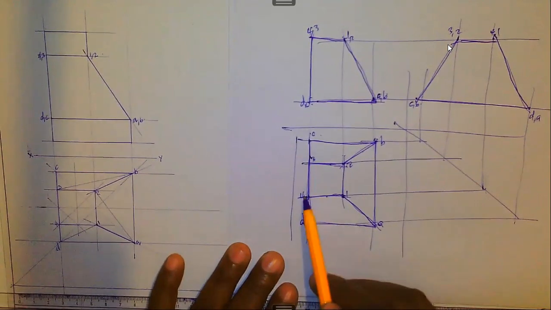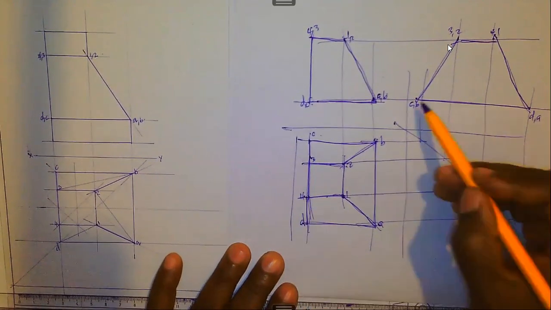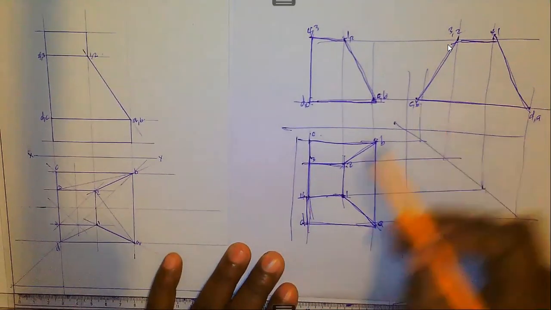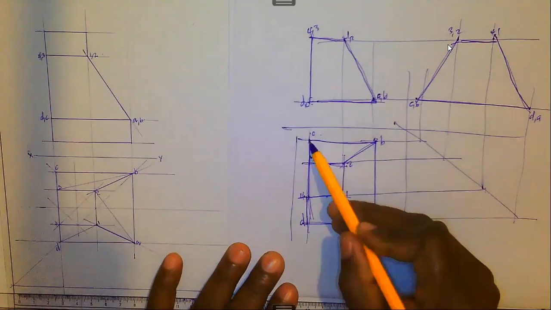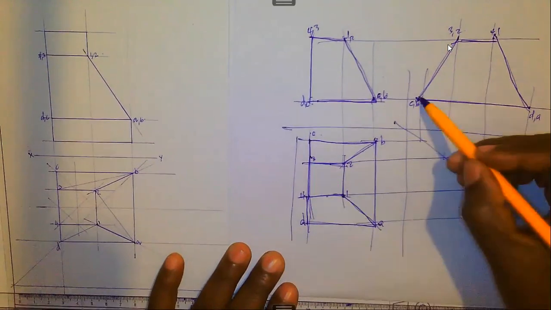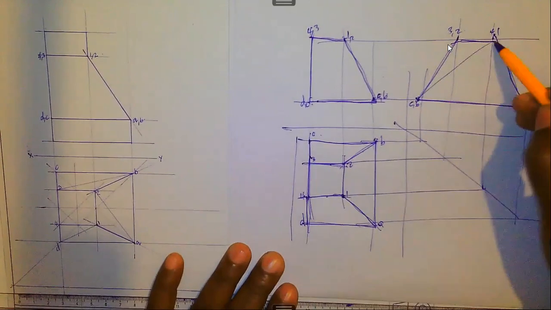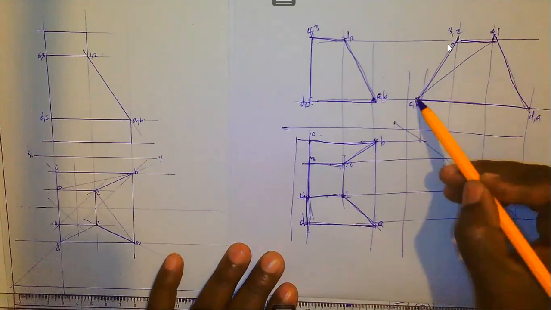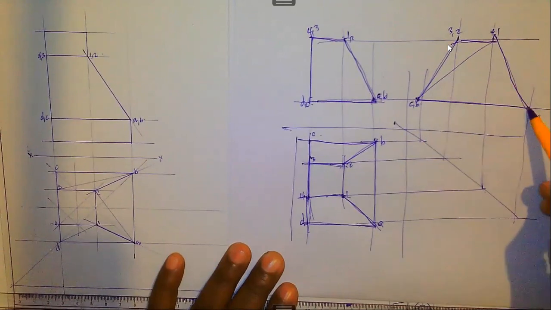Remember, we were connecting, we have got this point C, which is here, right? And point C should be connected to point 4. There you go. So now we have got triangle 3, C, and A, and D rather. Right. So these are the triangles when you are looking from the left-hand side.